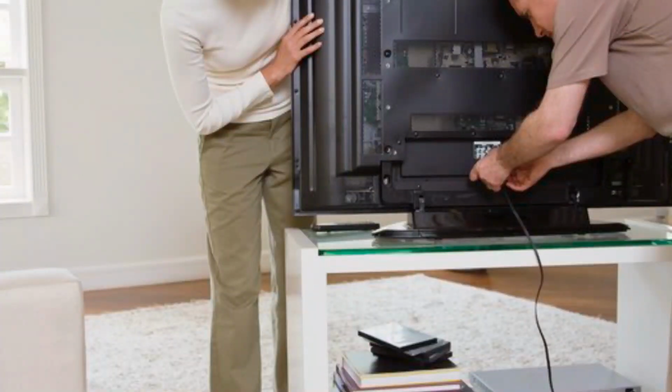We have seen many cases where parents disconnect TV sets or even carry it out from the sitting room to discipline a child.